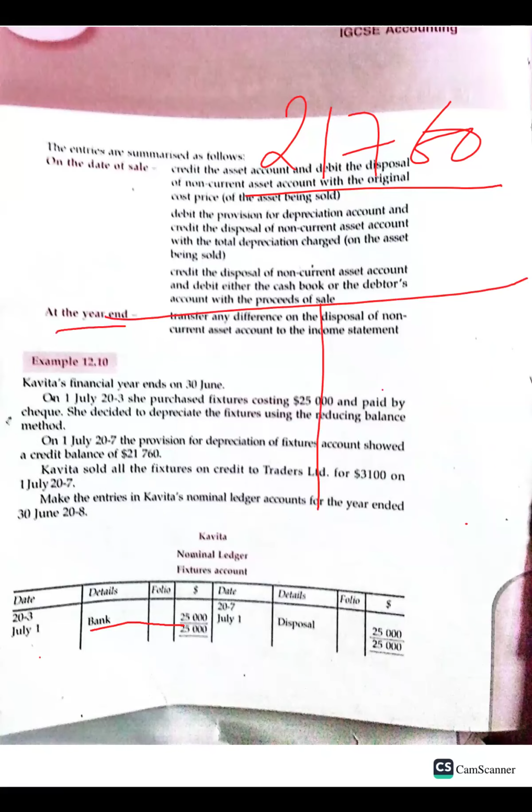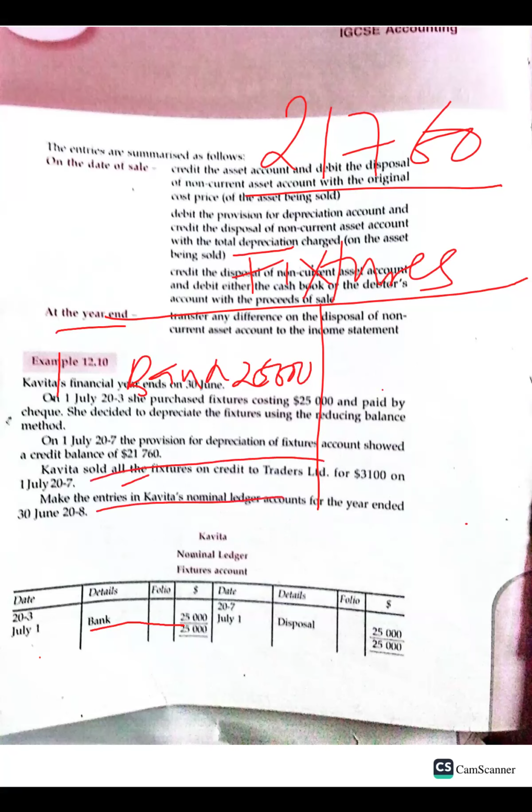Let's say the assets in question here are the fixtures as we have them. The cost of the fixtures was 25,000. So you write on the 1st of July, using the bank account, the total amount you had was 25,000. And then you balance off the account, since the asset is no longer there. You know how we balance off? We record the biggest amount on both sides. The biggest amount is 25,000.